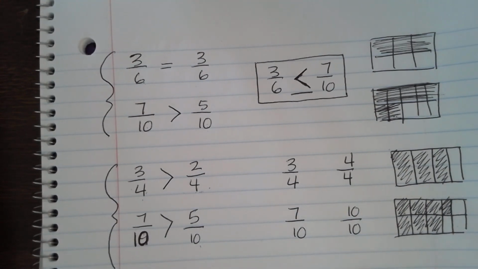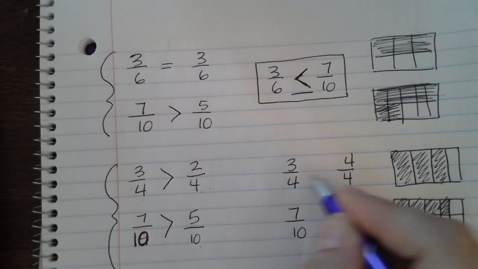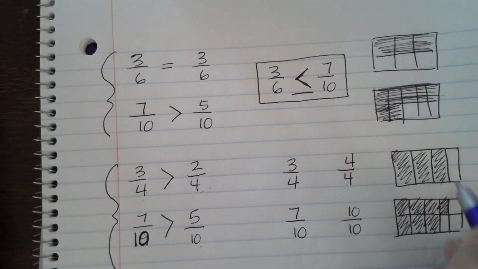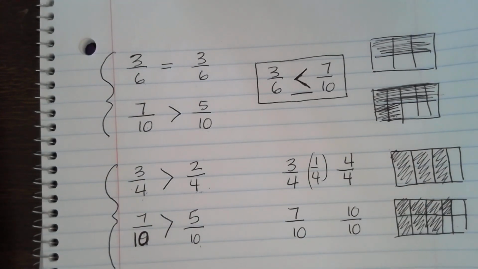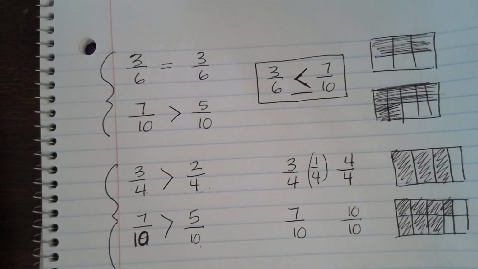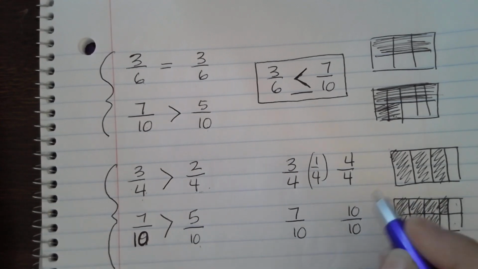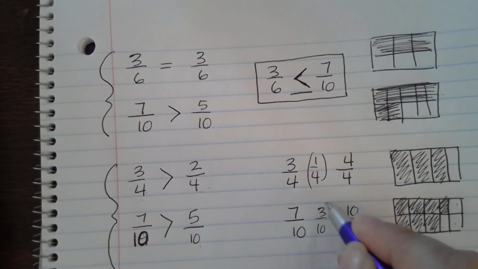This is what I want you to do when you're thinking, okay, now I'm going to compare them to how much do I need to make a fourth or a whole? What is the fraction here? This is 1/4, right? Are y'all with me? This one is 1, 2, 3 out of 10.